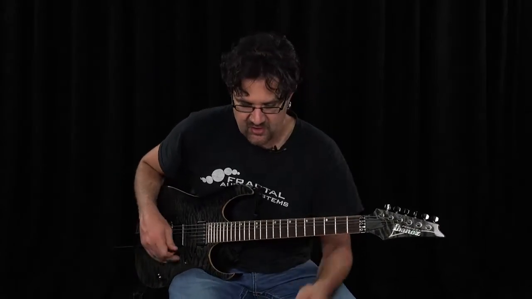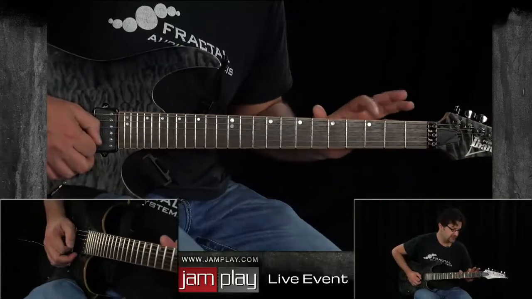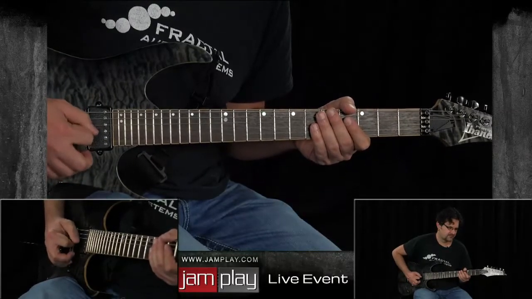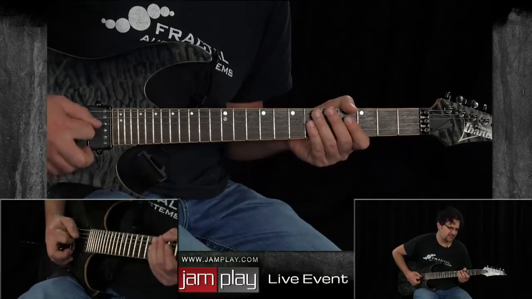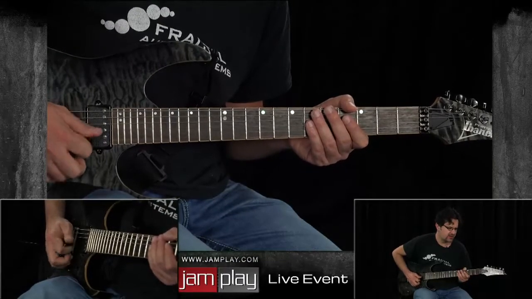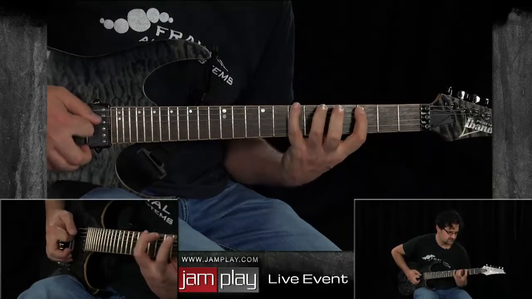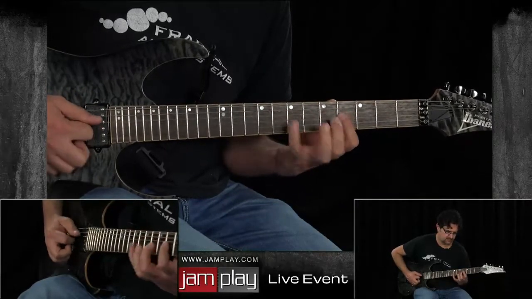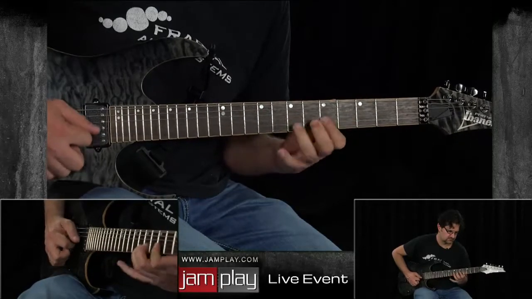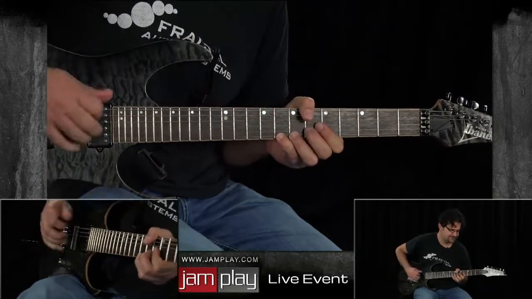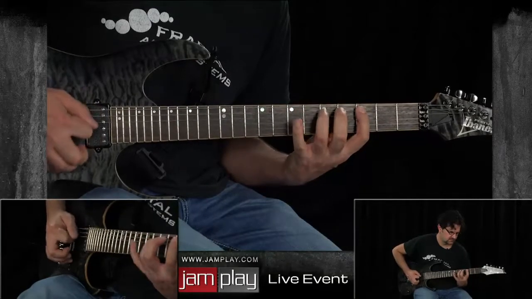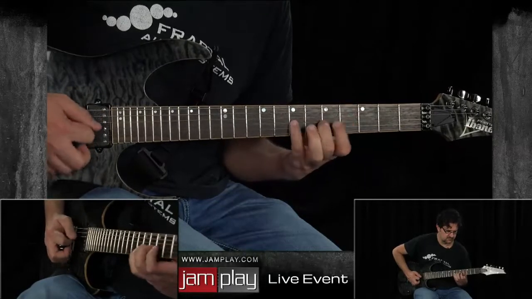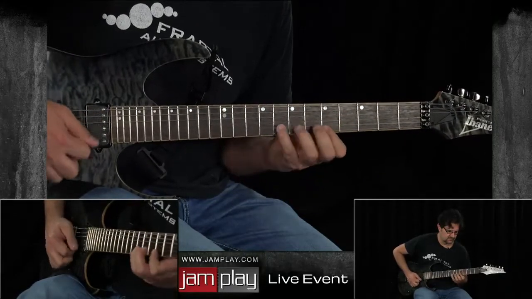So let's try that. Here's our click. The subdivision, we'll just do this on G. That's 4 notes per beat. See, it's not that fast. Down, up, down, up, down, up, down, up, down, up. So let's give that a try. 2, 3, 4. One more time. Great.